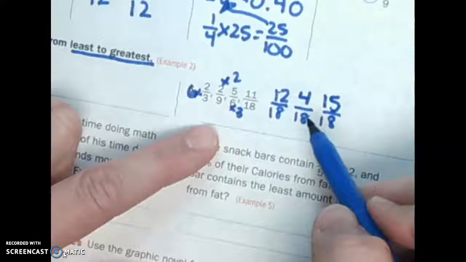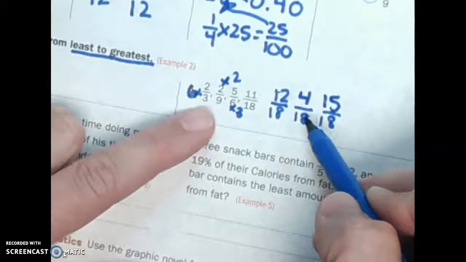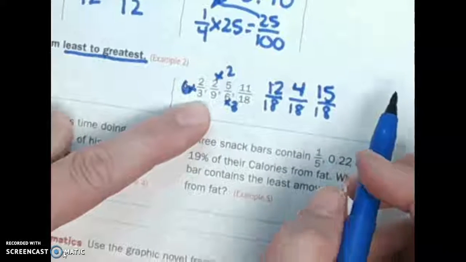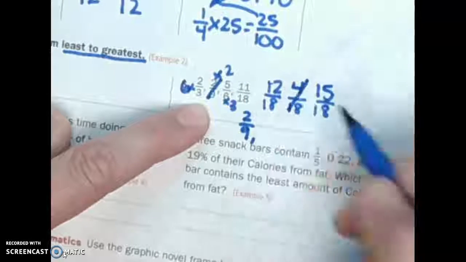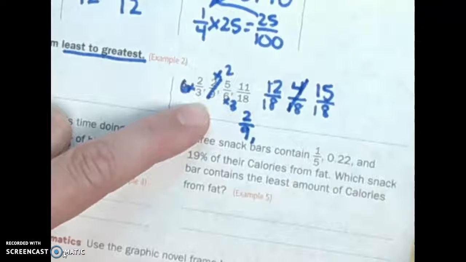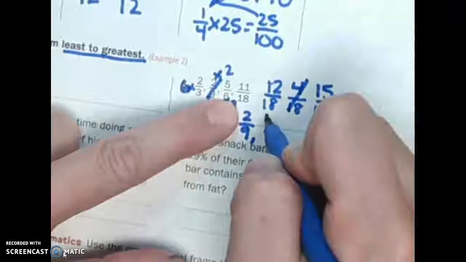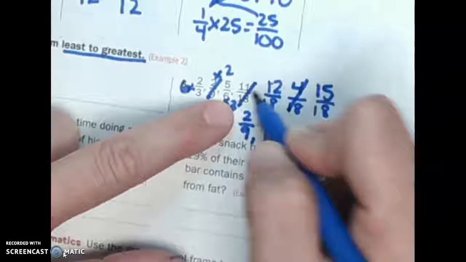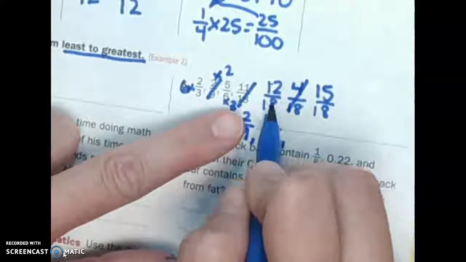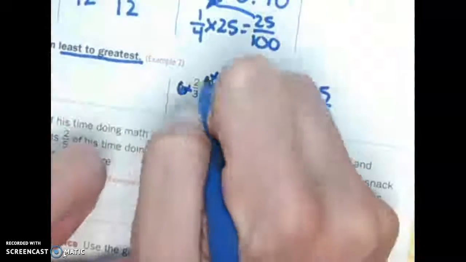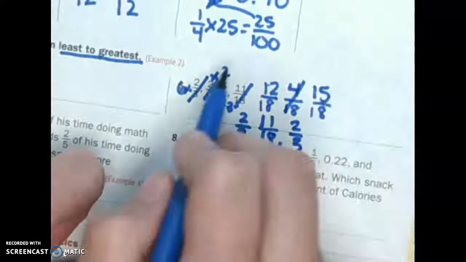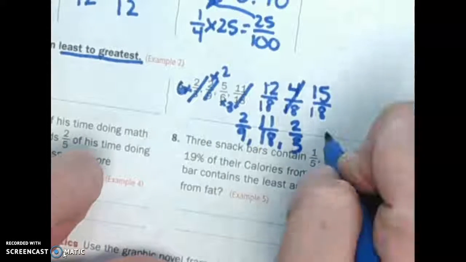So the smallest one, we have 4/18, which is our original fraction, 2/9. Then we have 11/18, which is the original fraction. Then we go to 12/18, which the original fraction is 2/3. And we end it with 15/18, and the original fraction is 5/6.